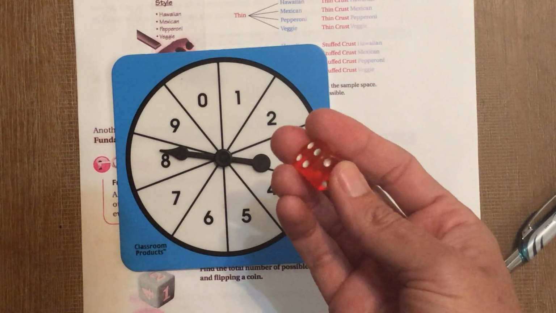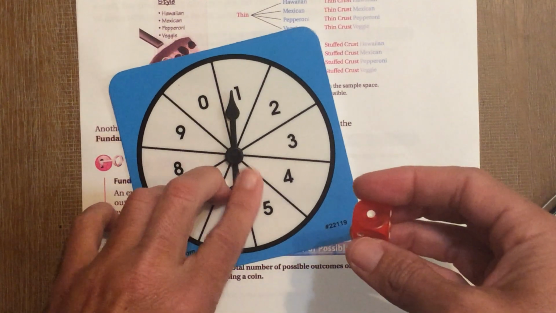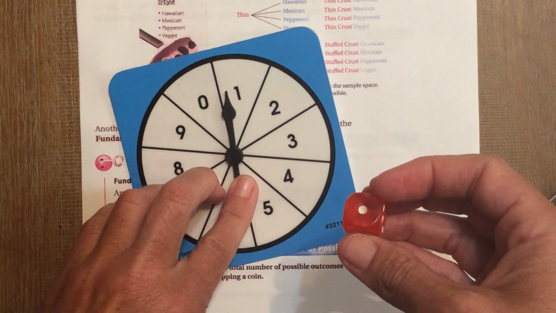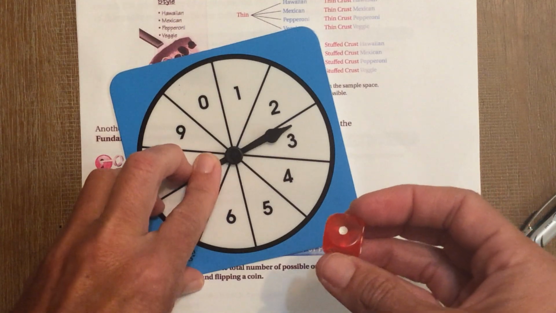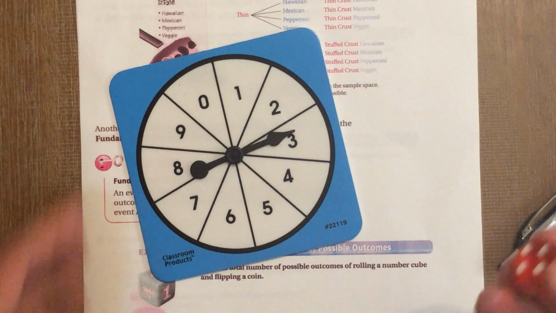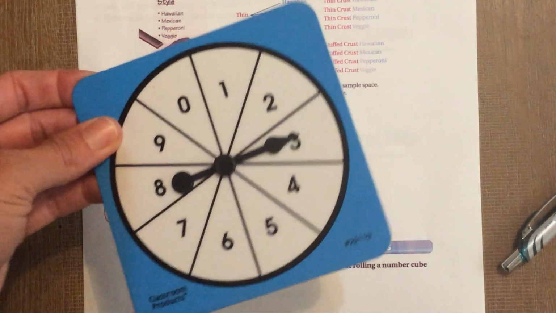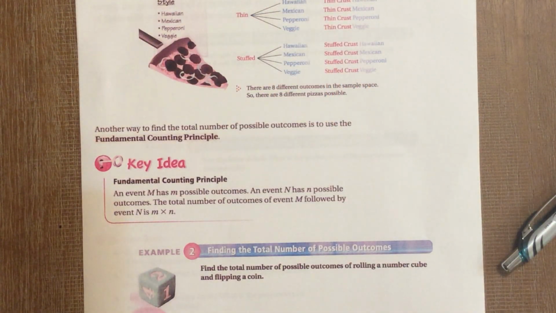Okay? I can roll a 1, and that can get paired with 0. I can roll a 1, and it can get paired with 1. I can roll a 1, it can get paired with 2. I can roll a 1, it can get paired with 3. And you can see how this would be a nightmare of a tree diagram, okay? But we could use the fundamental counting principle. 10 times 6 is 60. So there would be 60 combinations here, okay?